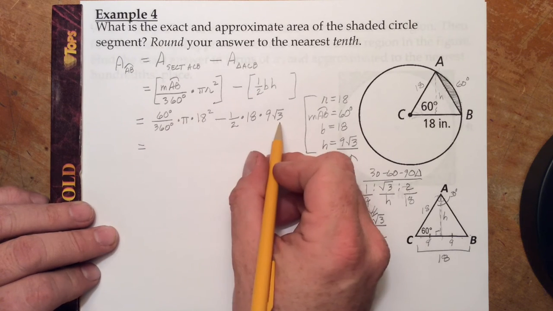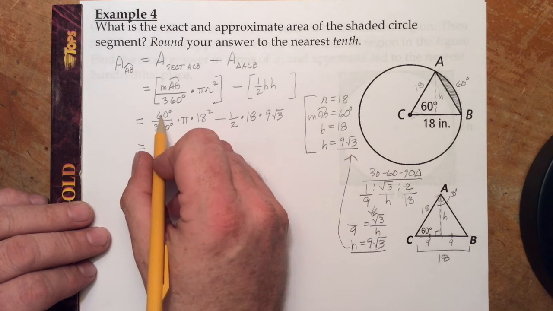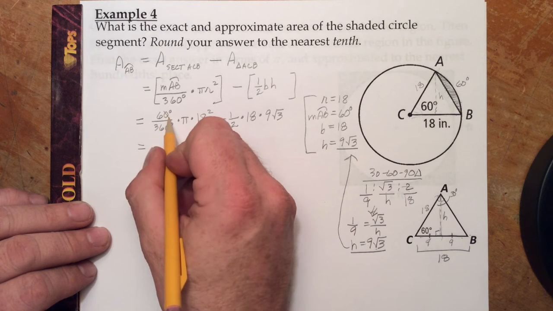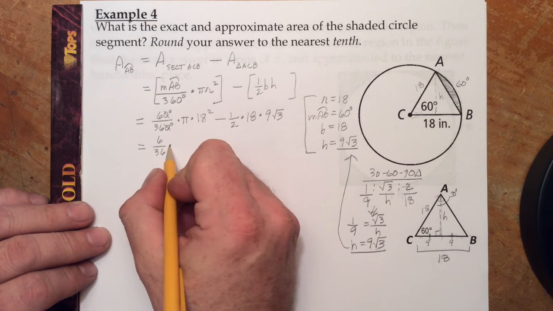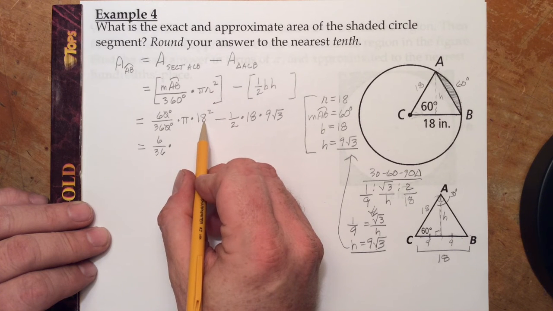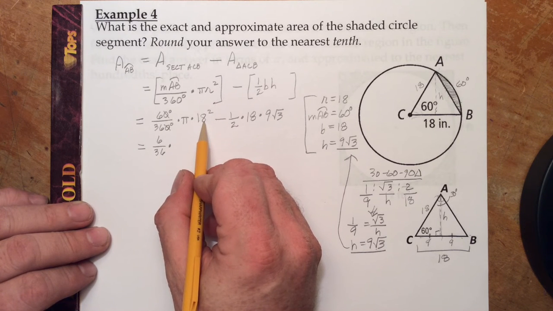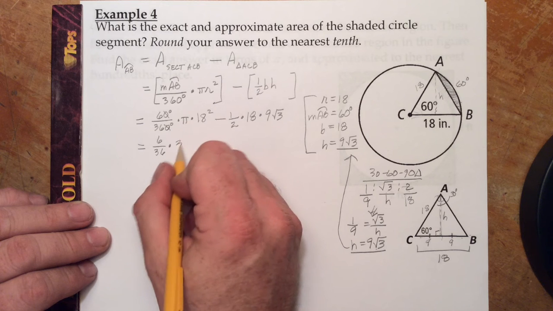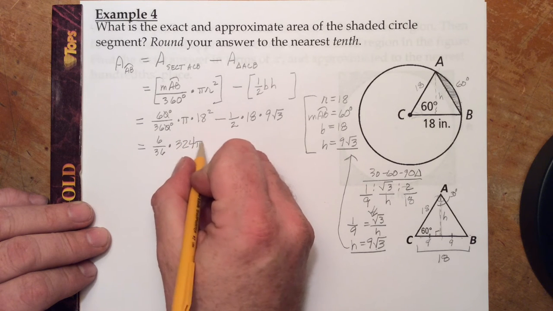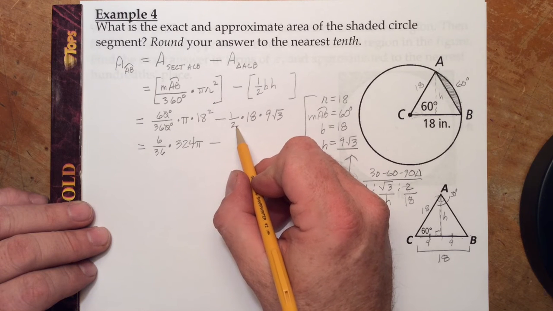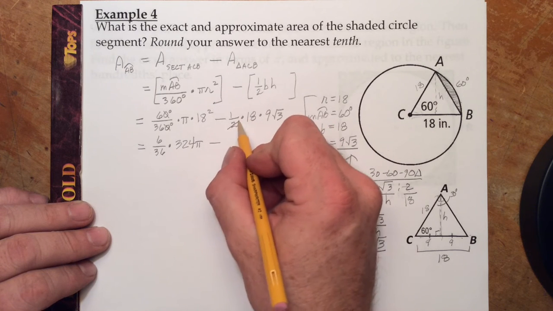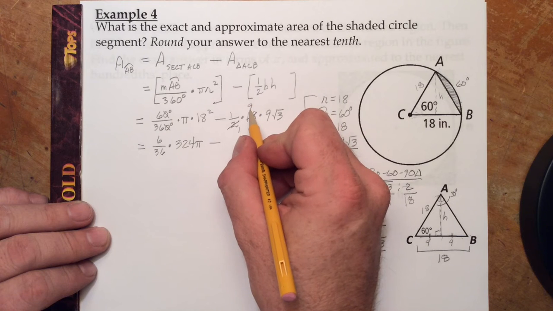Next, as we start to simplify this, be very careful. Notice that 60 over 360 divides out by 10, so we get 6 over 36 times 18 squared is 324 pi, minus, notice that the 2 and 1/2 will divide out with the 18, so 2 goes into 2 once, 2 goes into 18 9 times.